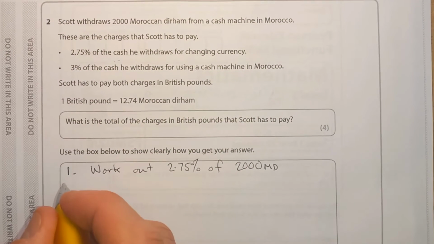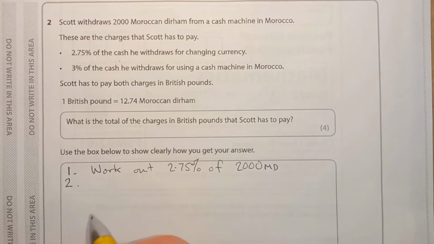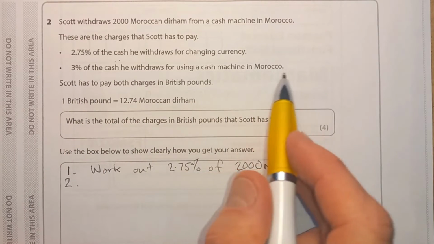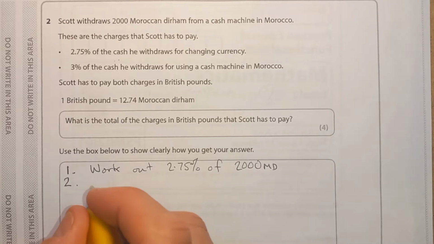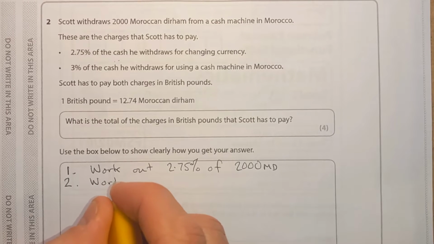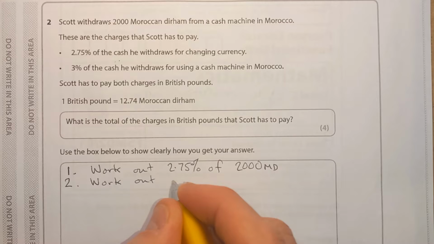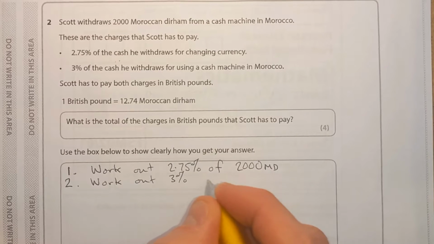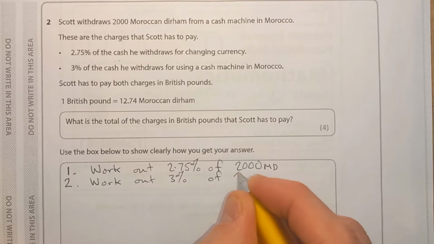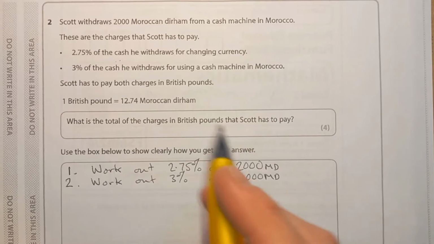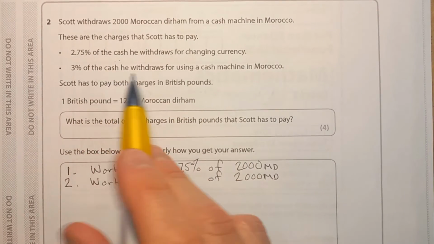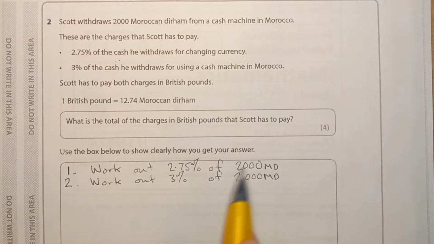Okay. The second thing we're going to need to do is work out the next charge, which is 3% of the cash he withdraws for using a cash machine. So that's going to be very similar. That's going to be working out 3% of 2,000 Moroccan dirham. Because it still says 3% of the cash he withdraws, so it's still of the same original amount.